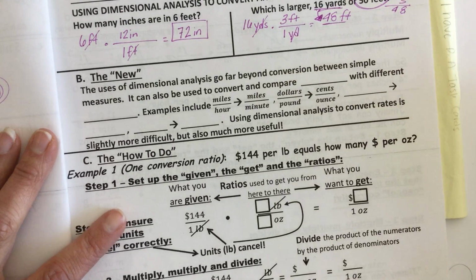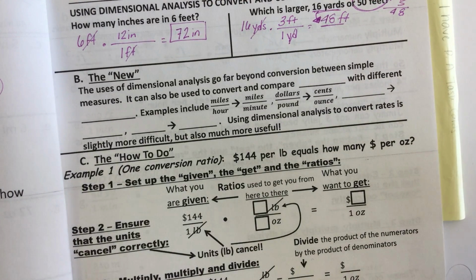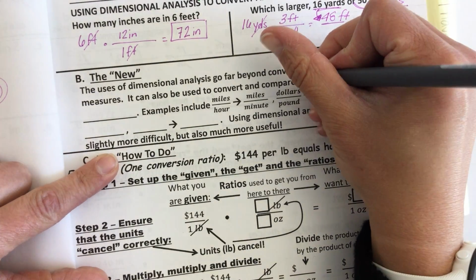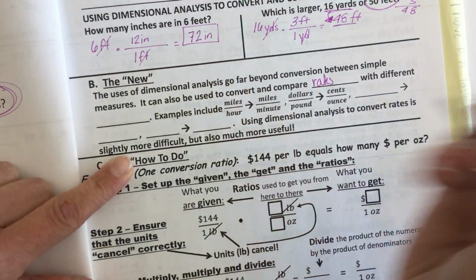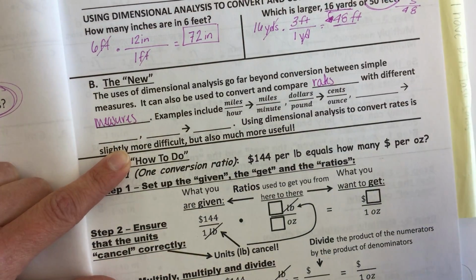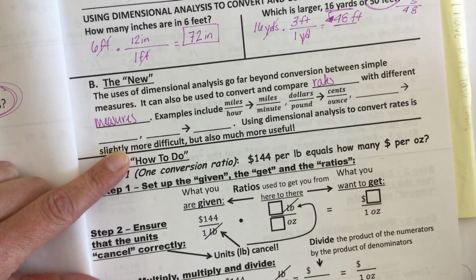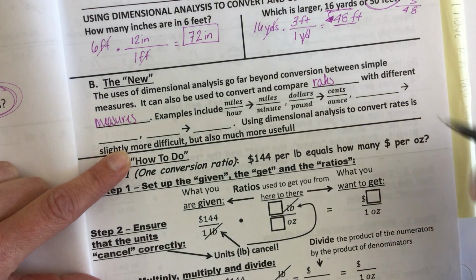So the new stuff, the uses of dimensional analysis go far beyond conversion between simple measures. It can be also used to convert and compare rates with different measures. Examples include miles per hour to miles per minute, dollars per pound to cents per ounce. We could think of other ones.